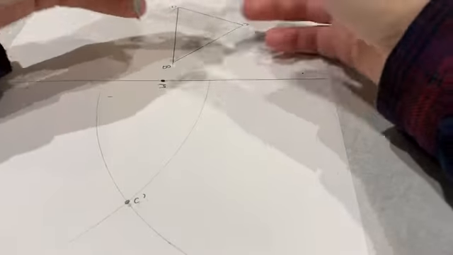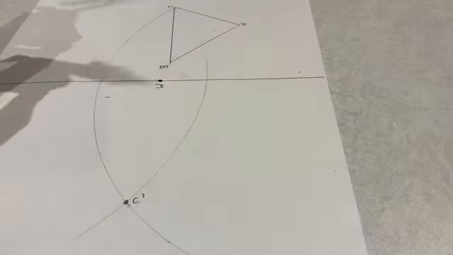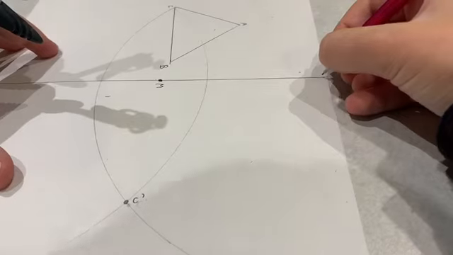And you're going to do the same for the next 2 points. Now, obviously, I can't stretch my compass from here all the way to point A. So what I'm going to do is draw a point here.